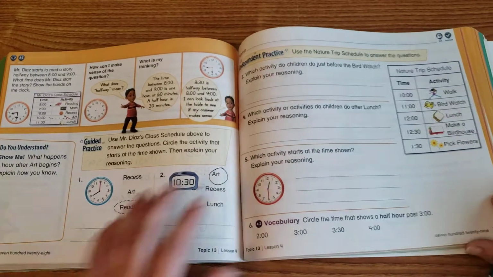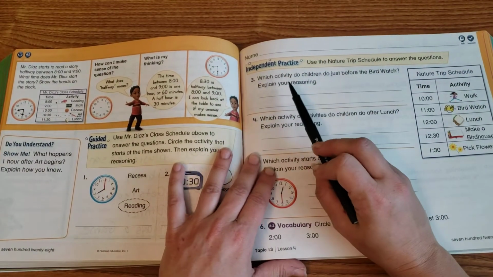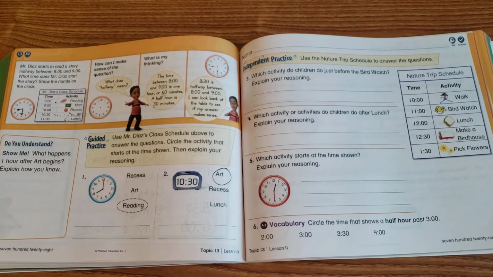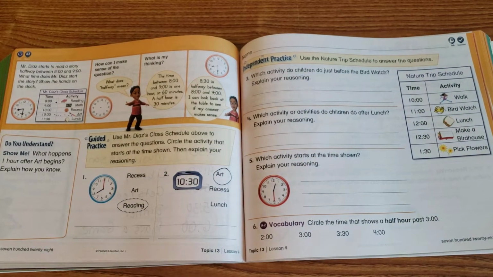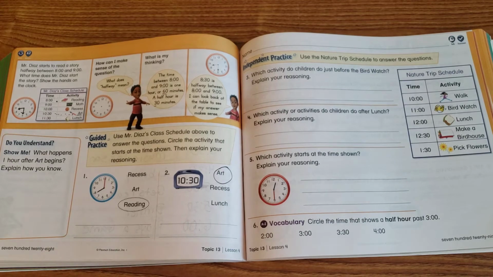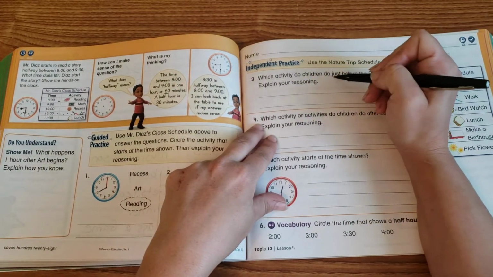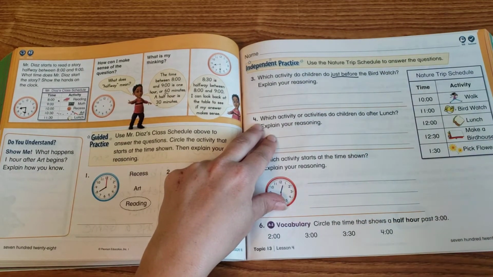Over on page 729, you're going to do some more practices. Which activity did children do just before the bird watch? So these are where those sequence words are going to come in handy, right? Those before and after and next and later. So we need to watch for those. So which activity do children do just before the bird watch?